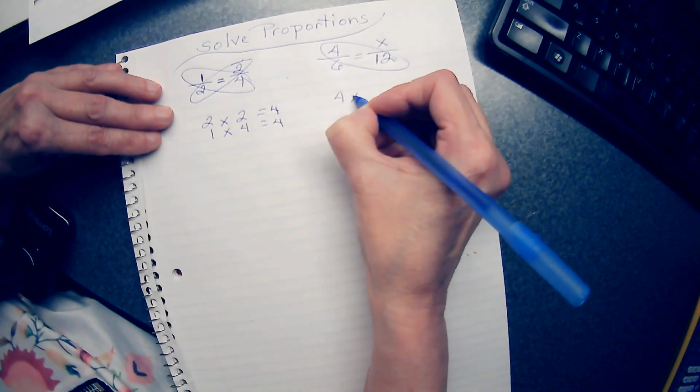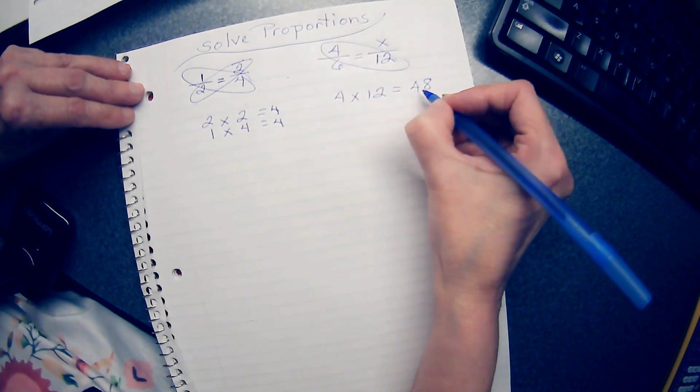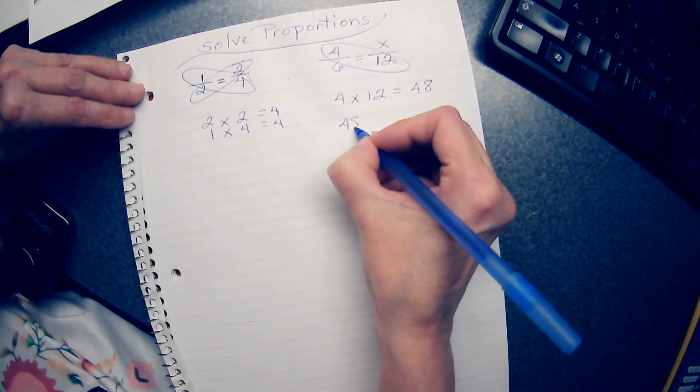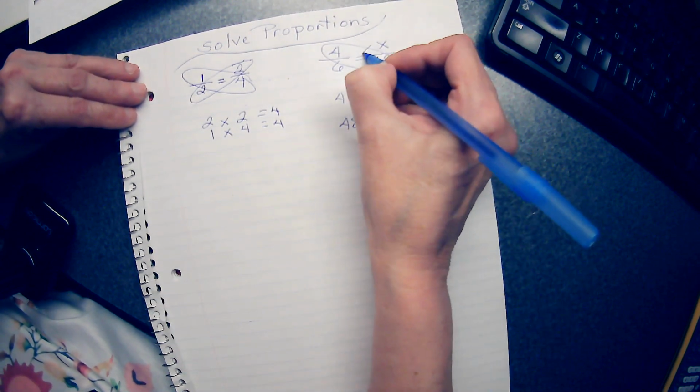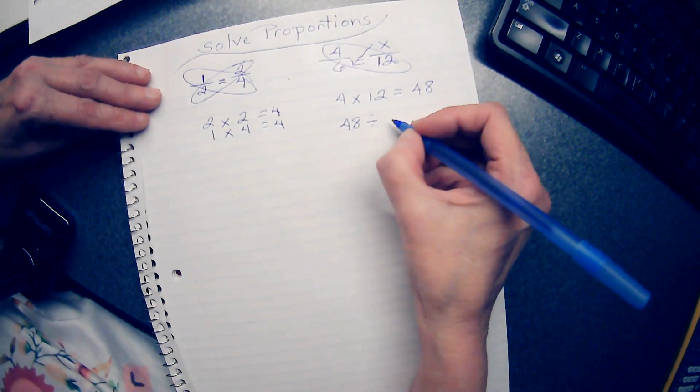Multiply 4 times 12 together. Take the amount we get and divide it by the number that is catty-corner to my unknown X there.